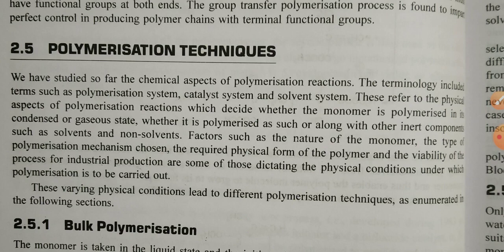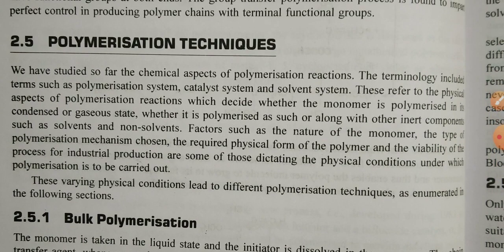Factors such as the nature of the monomer, the type of polymerization mechanism, the required physical form of the polymer, and the viability of the process in industrial production are some of those dictating the physical conditions under which polymerization is carried out. So these varying physical conditions give rise to different polymerization techniques, as enumerated in the following section.